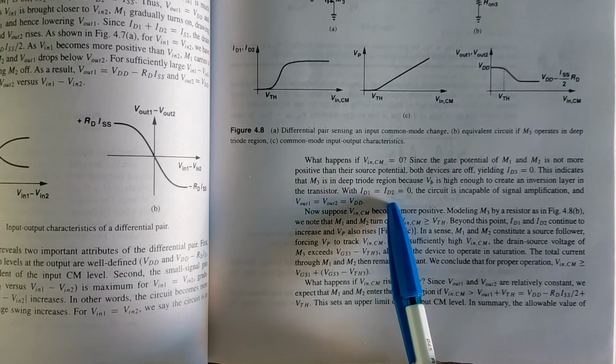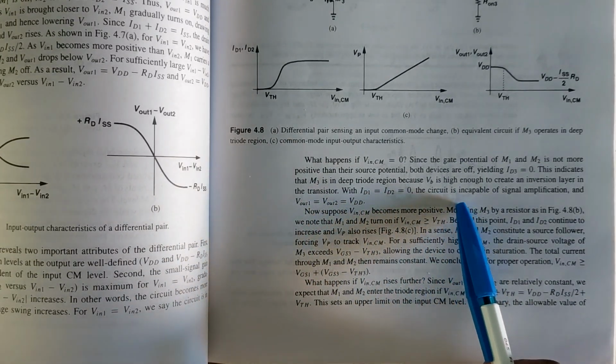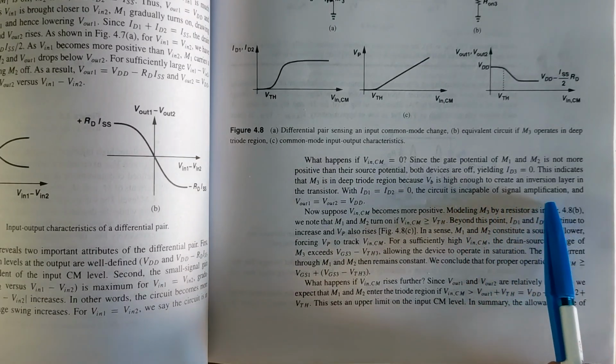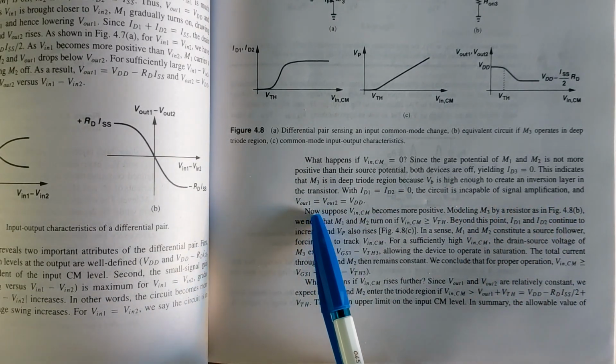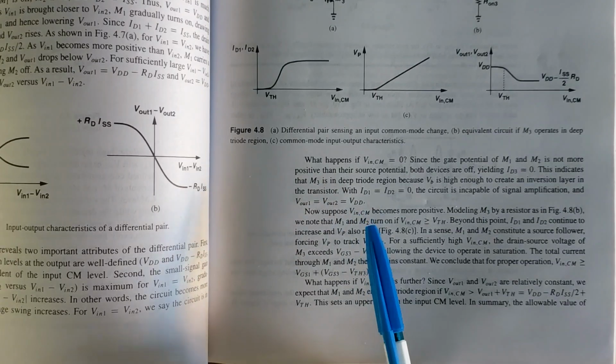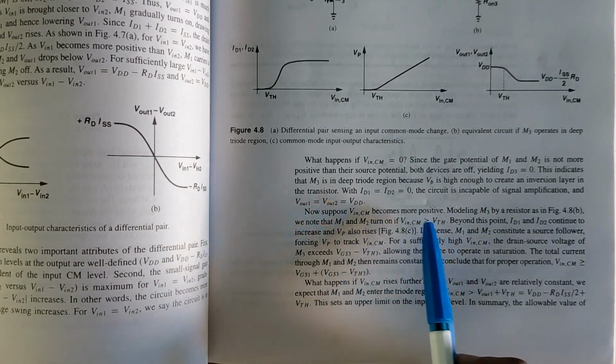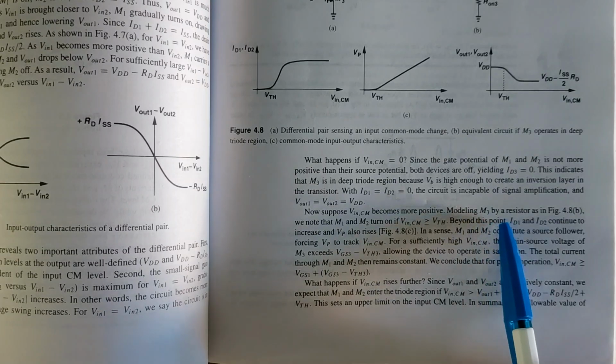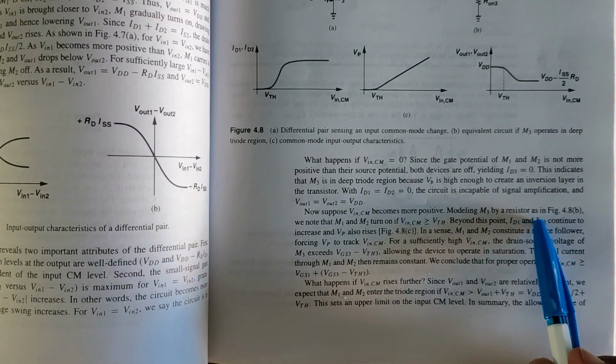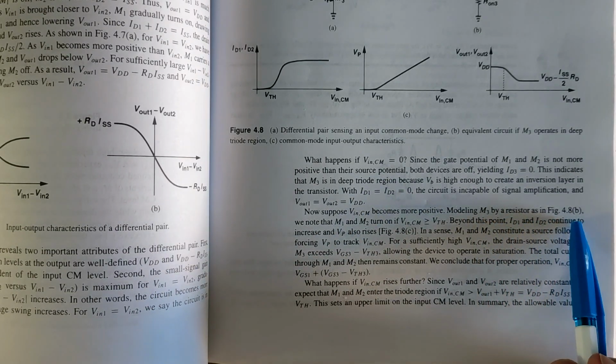With ID1 equal to ID2 equal to 0, the circuit is incapable of signal amplification, and Vout1 equal to Vout2 equal to VDD.